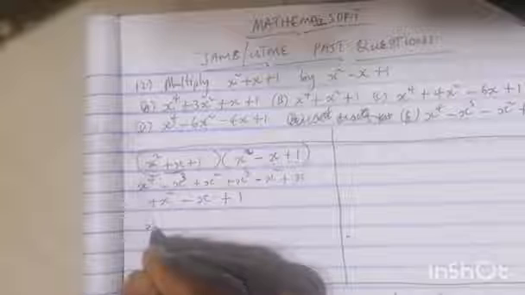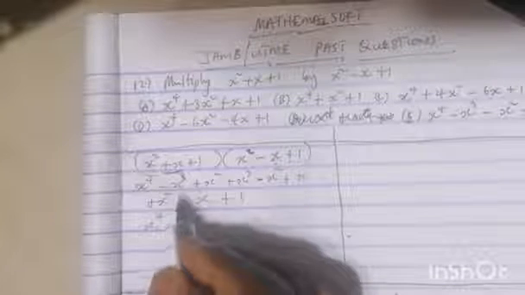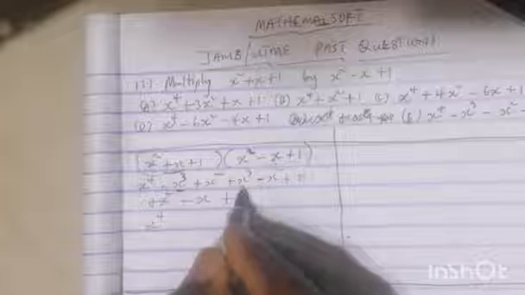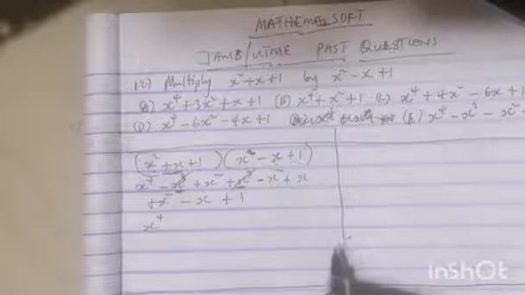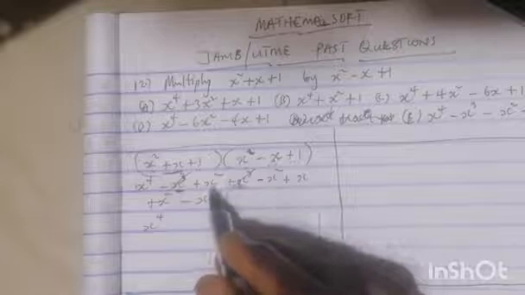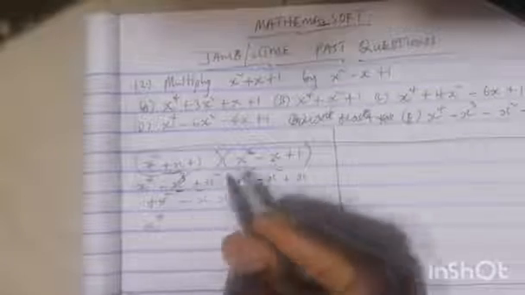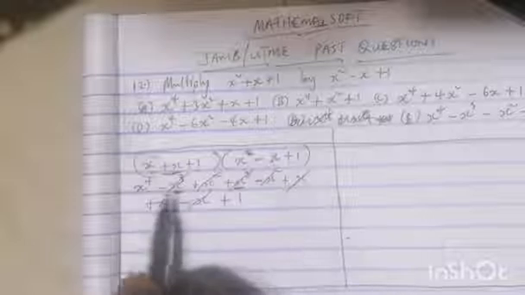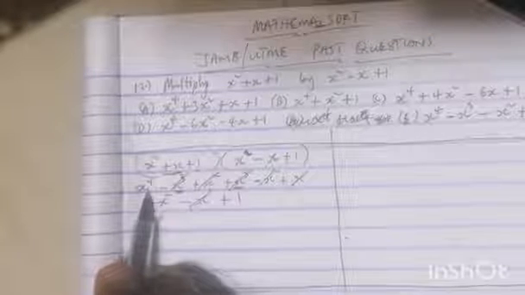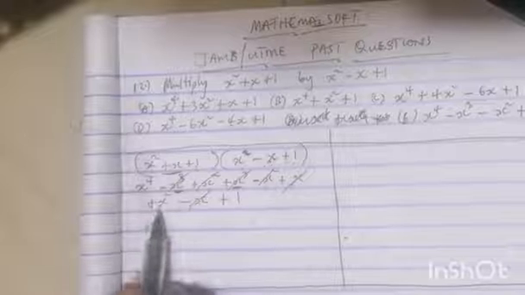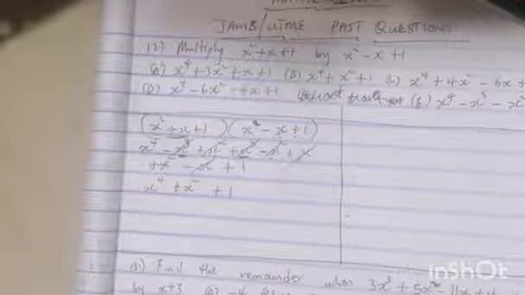So let's try to look for like terms. We have just 1 x raised to power 4. But here we have minus x raised to power 3 plus x raised to power 3, that cancels out. I also have plus x squared minus x squared, that also cancels out. I also have plus x minus x, that also cancels out. So after x raised to power 4, the next thing that we have is plus x squared plus 1. So I have x raised to power 4 plus x squared plus 1.